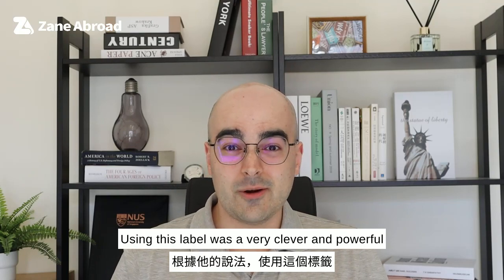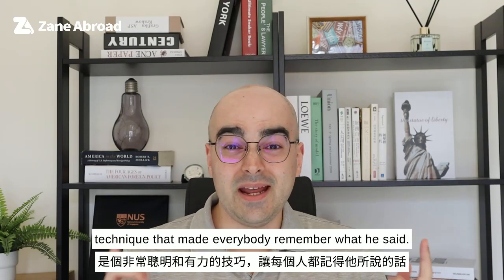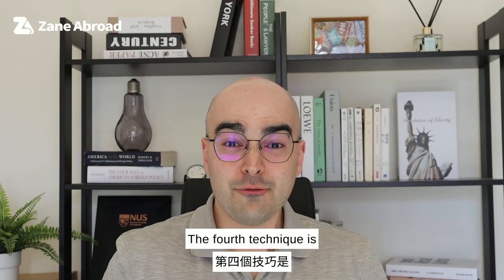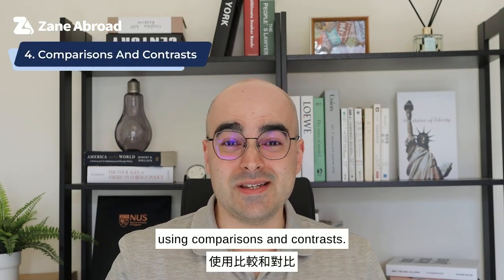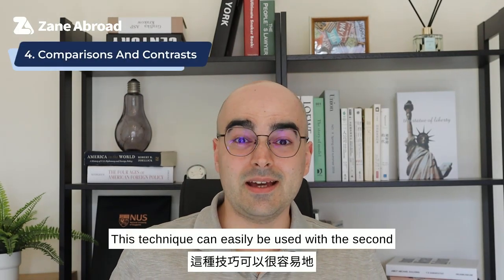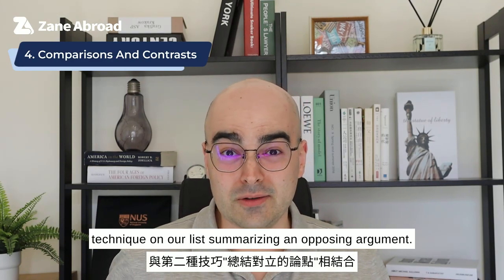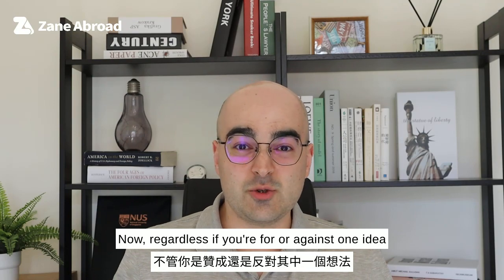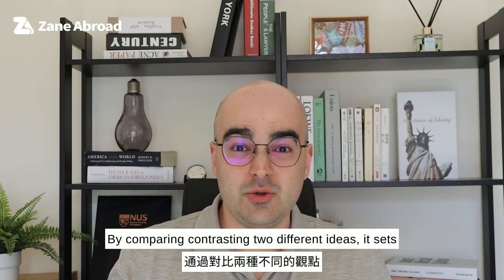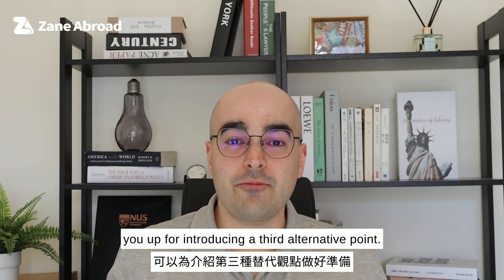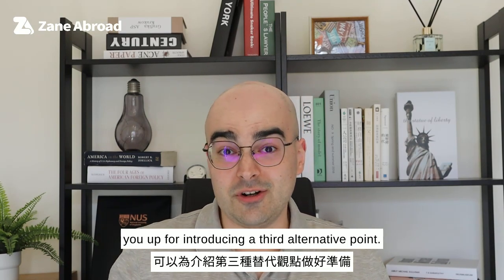Using this label was a very clever and powerful technique that made everybody remember what he said. The fourth technique is using comparisons and contrasts. This technique can easily be used with the second technique on our list, summarizing an opposing argument. Now, regardless if you're for or against one idea or the other, or neither one of them, by comparing and contrasting two different ideas, it sets you up for introducing a third alternative point.